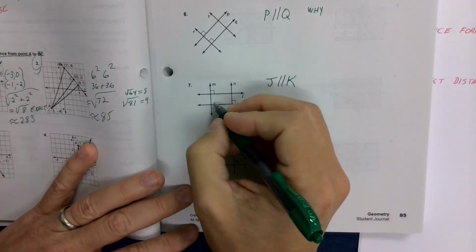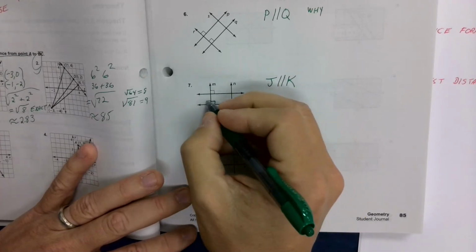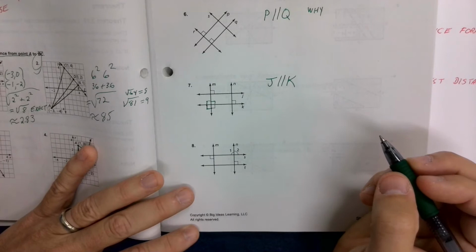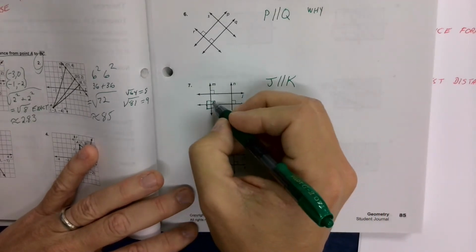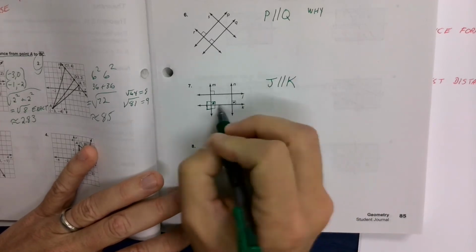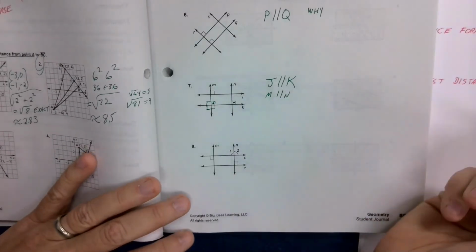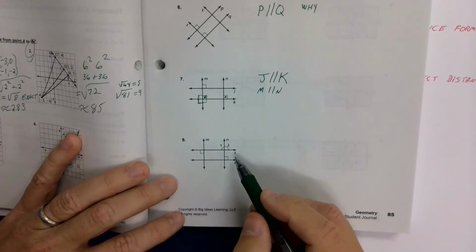In fact, if there's one 90, then all of them are 90 or perpendicular there. So then I go here, I go, hey, if this angle and this angle are both right angles, then M must be parallel to N also.